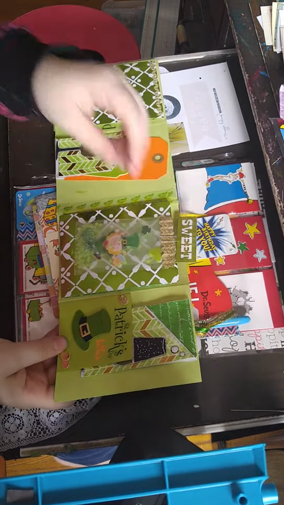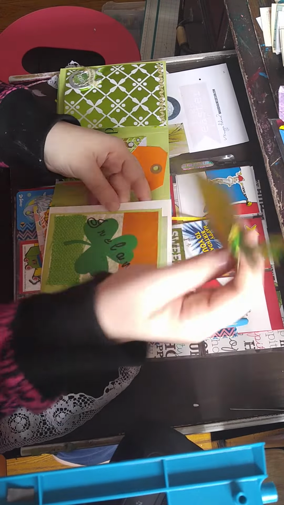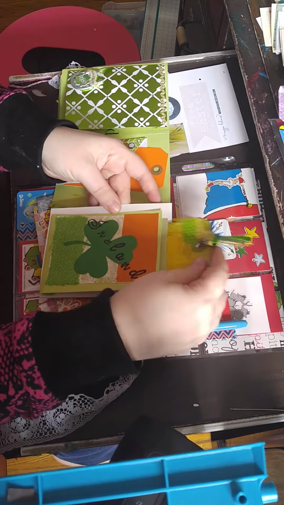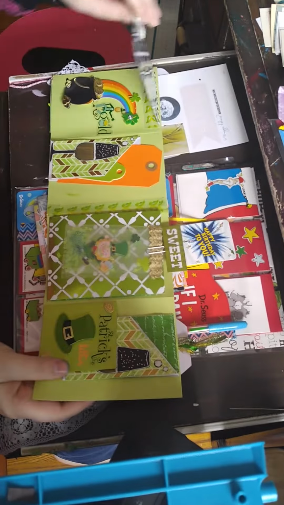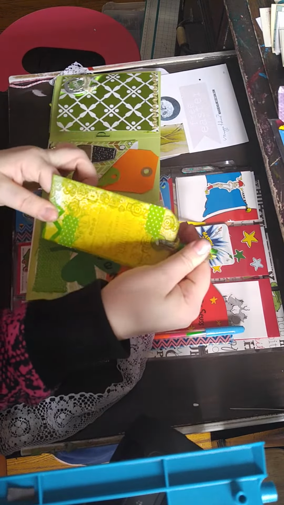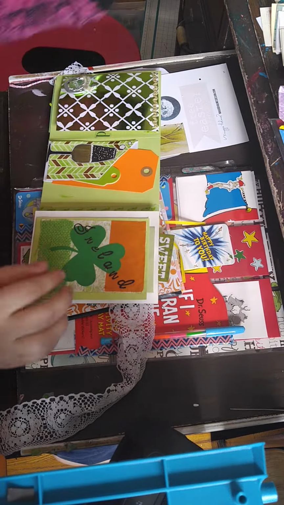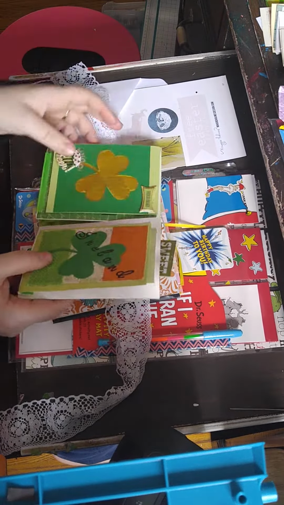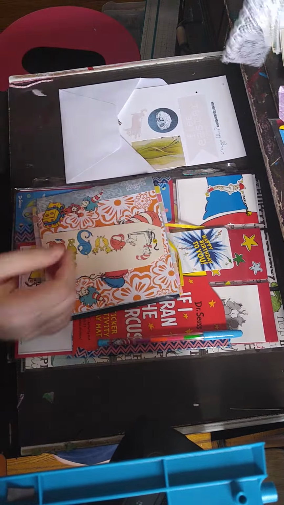So where's my mail tag? Is this my mail tag? That's not my mail tag. Oh, did I not do one? I did not finish it. I think I started it and did not finish it. So I'll show you guys how I'm going to finish this one. Good thing I caught that before I mailed it out.